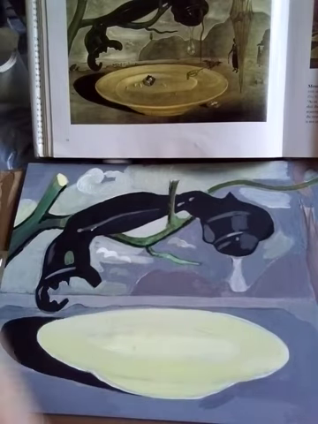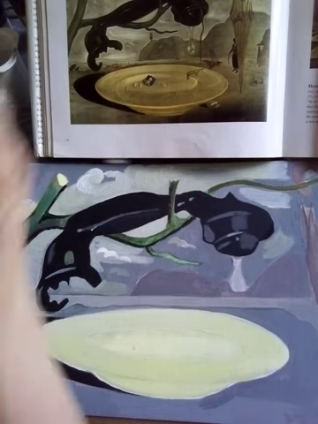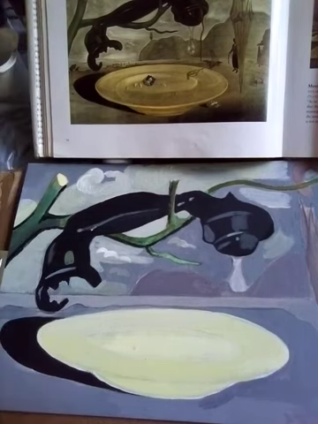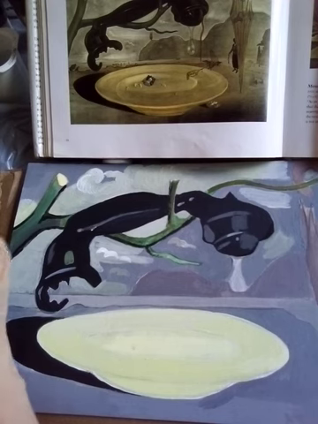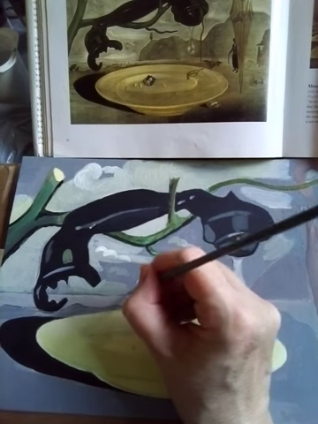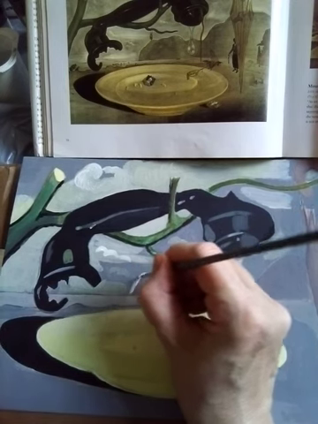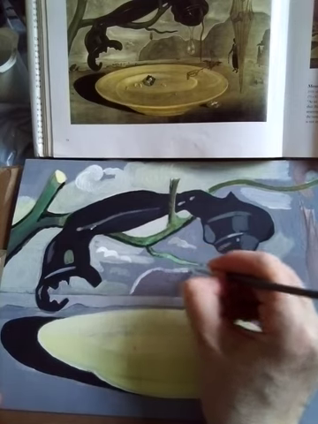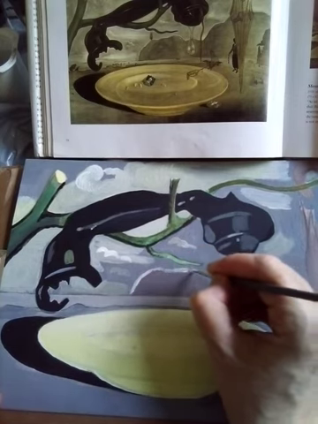So I'm going to define them by using white paint just to make them stand out. So I'm going to do a line just to sort of define them. And make them stand out against the sky.